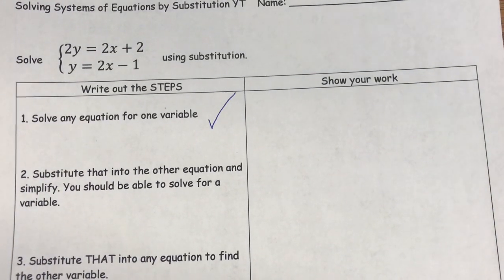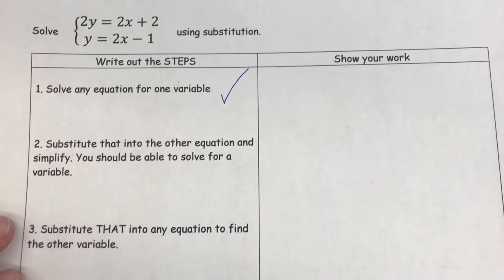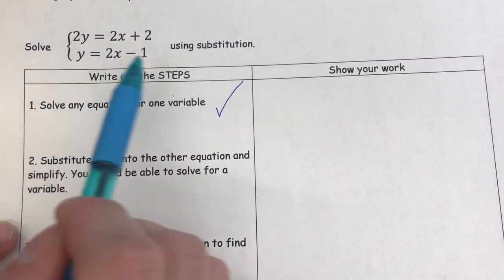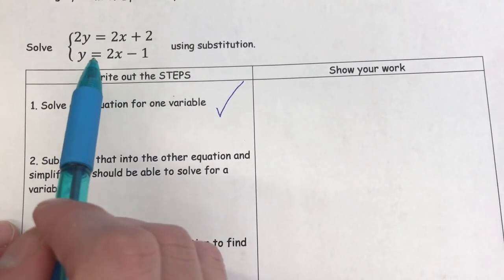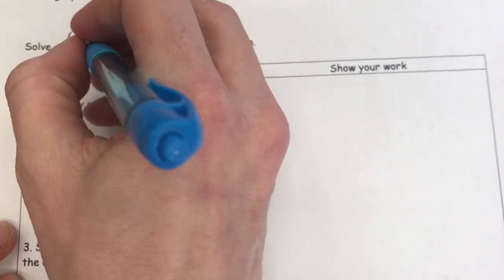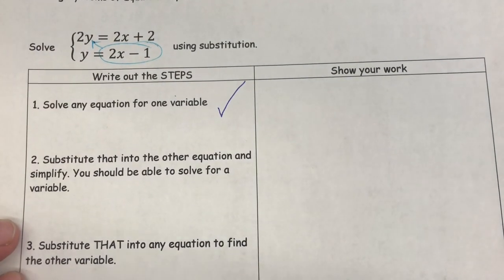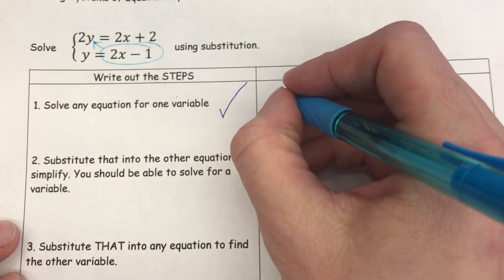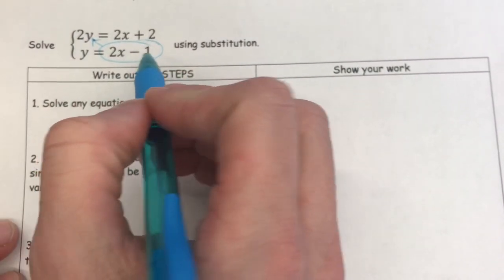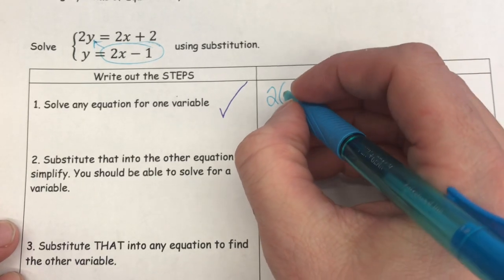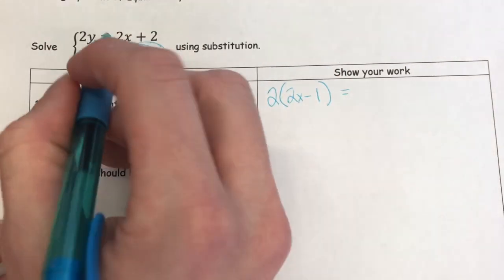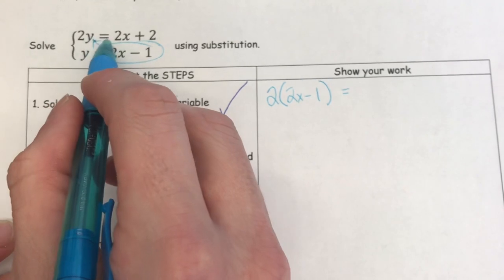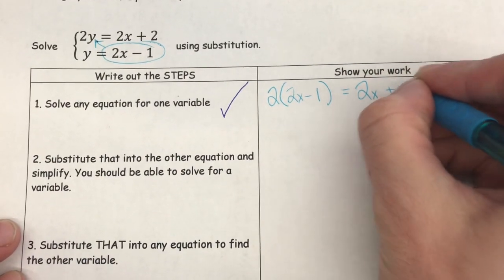Step 2: substitute that into the other equation and simplify. Since the bottom equation is solved for y, I'm going to substitute that into the top equation and simplify. If y equals 2x minus 1, then that y is going to become 2x minus 1. So I rewrite the top equation, and once I hit my y, instead of saying y, I know y is 2x minus 1. Then you keep writing the rest of it. So 2x minus 1 equals 2x plus 2.